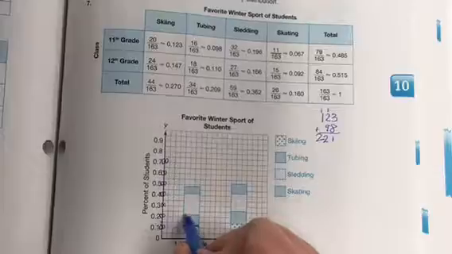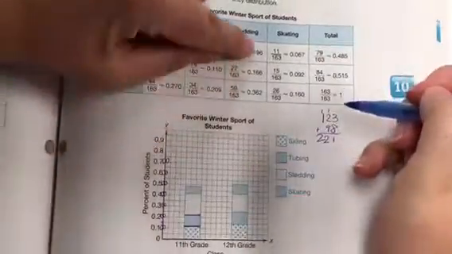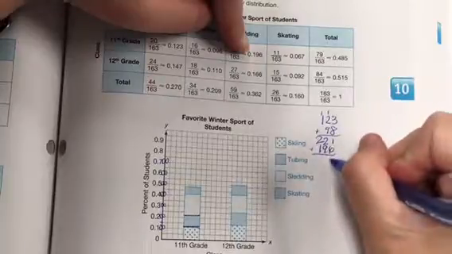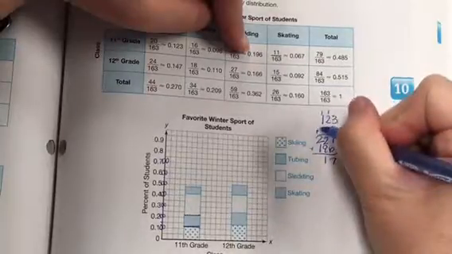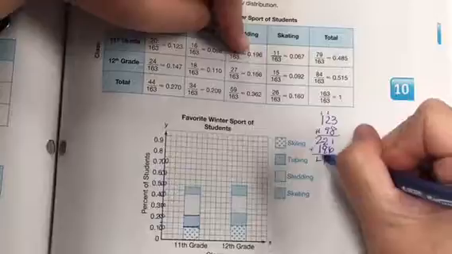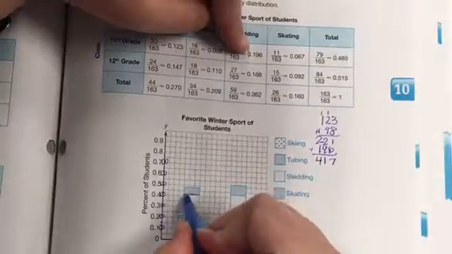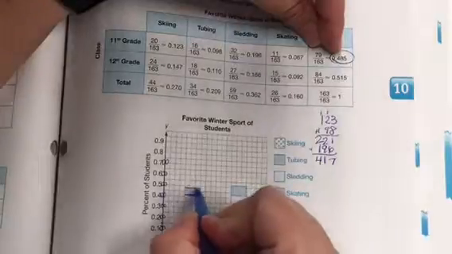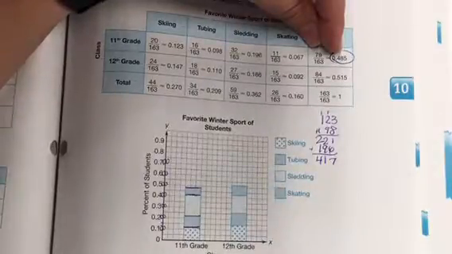So this next line is at 221. And then I'm going to add 196 onto that. So then I would have 7, and then there's 11. So then I would have 417. So this line right here is at 417. And then the top line is going to go to 485, which it did. Does that kind of make sense?